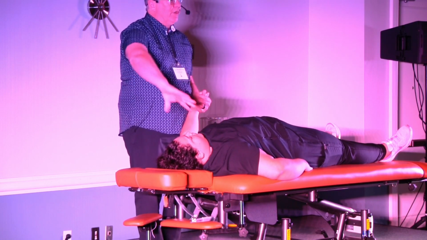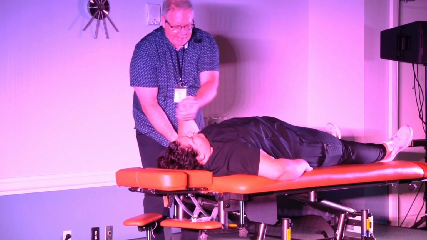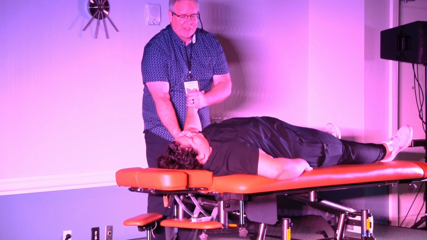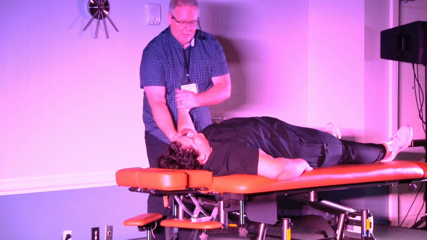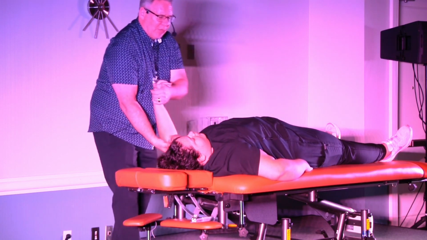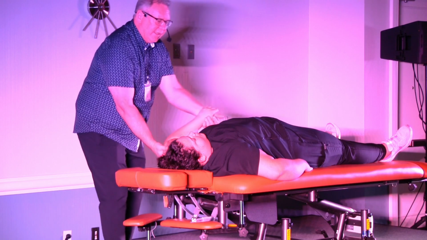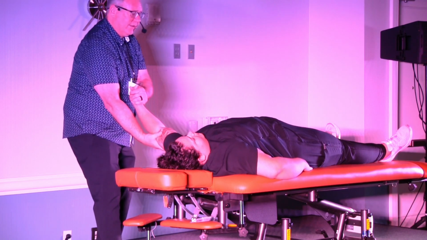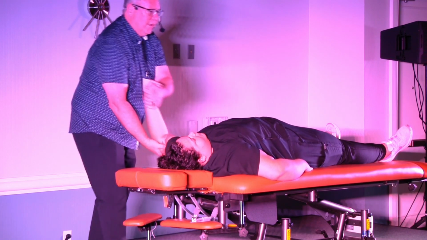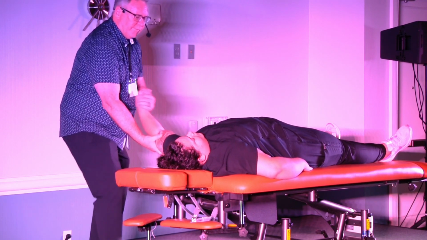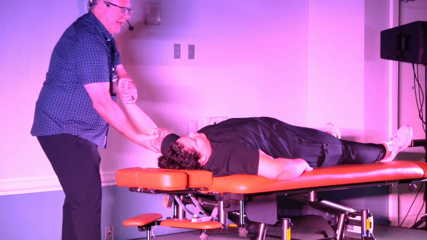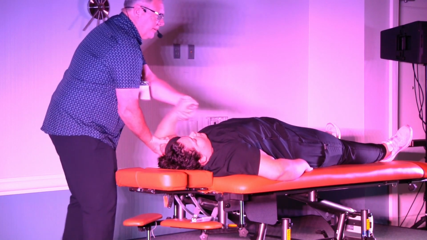Because of the continuation of fascia, as I come in here and I lean back in traction, this is pulling up into the cranium. And as I work my way along, I'm into her chest. I can feel some tightness here. And I'll work around. And again, I stay within her comfort zone.